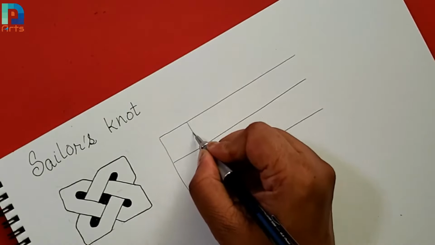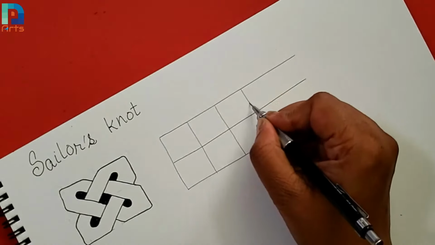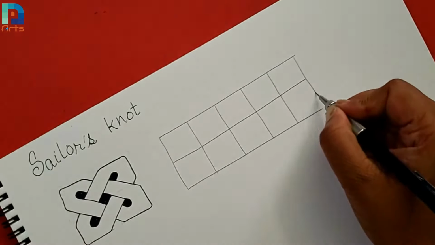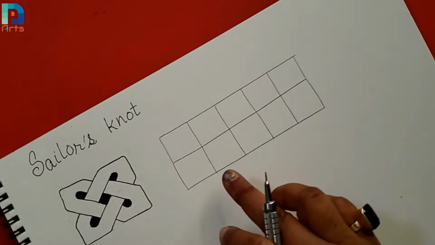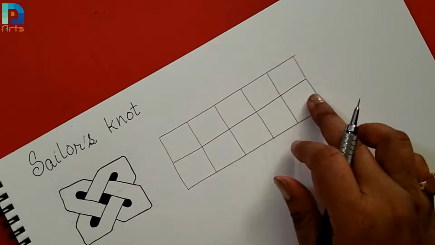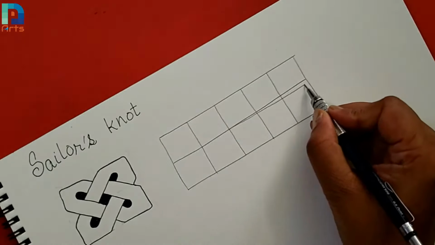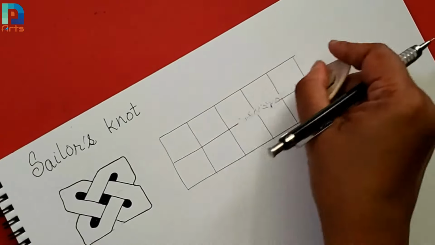I'm drawing this freehand just by eye. And this time we are drawing the sailor's knot in the 1, 2, 3, 4, 5, 2x5. Right, I just fixed this line. It was going a little slanted.